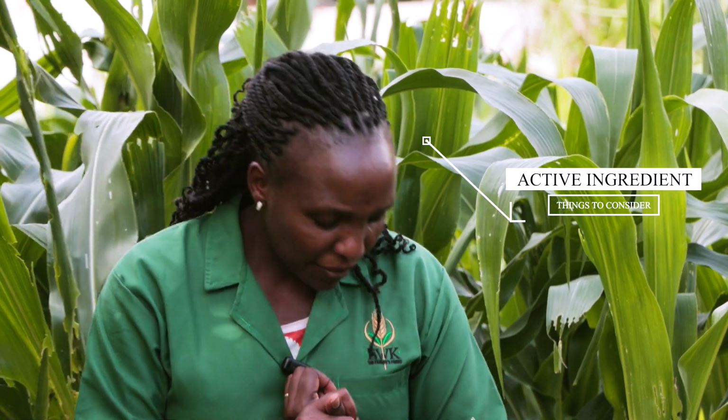The rule of thumb is you apply either early in the morning or late in the evening. Then the other important thing that you need to do when you are applying chemicals is you check the active ingredient. The active ingredient is the insecticide or the pesticide itself. So always know the active ingredient so that you are able to use these chemicals effectively.